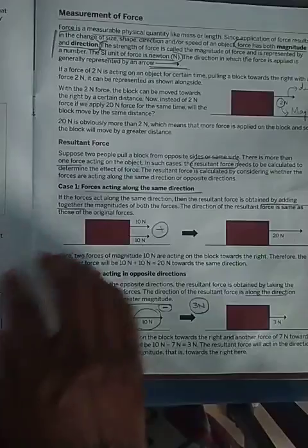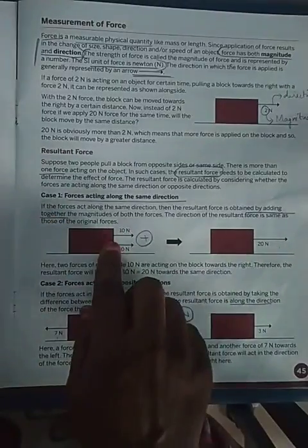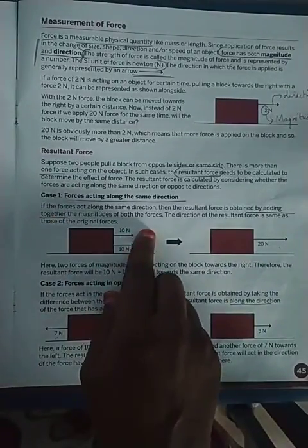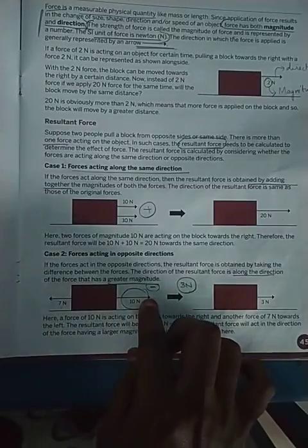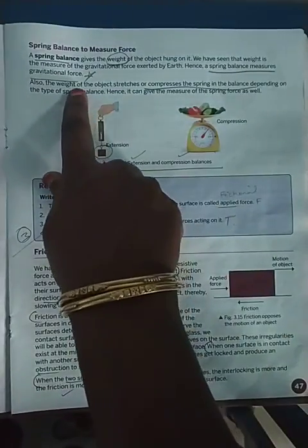Then coming to the resultant forces, if they are acting in the same direction we will add them, but if they are acting in the opposite direction we have to subtract the smaller one from the larger one, and you should give the direction of the larger one itself. Then we came across the spring balance. A spring balance is nothing but a weight tied on a spring. Then the weight will be shown on the reading.